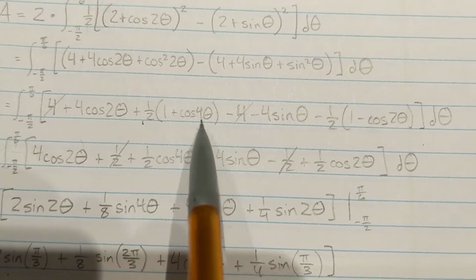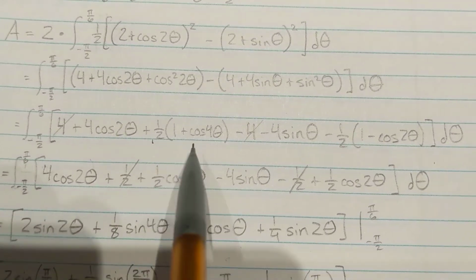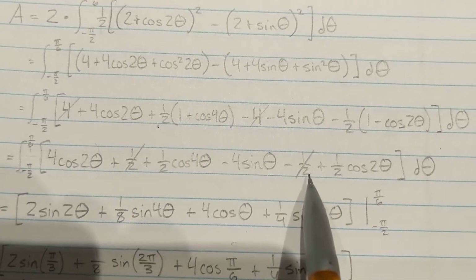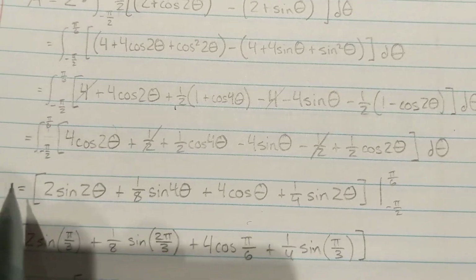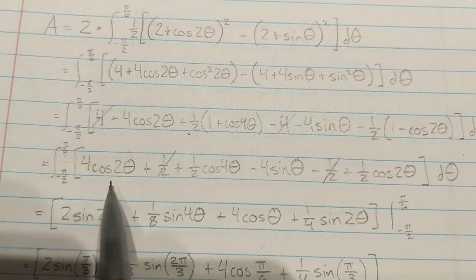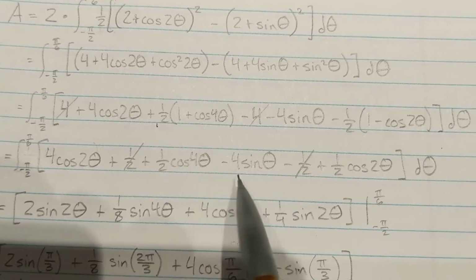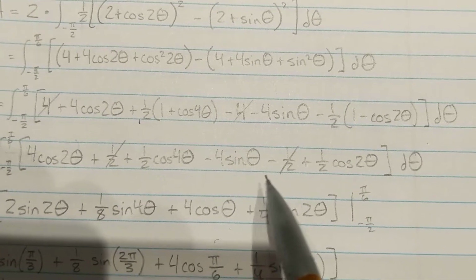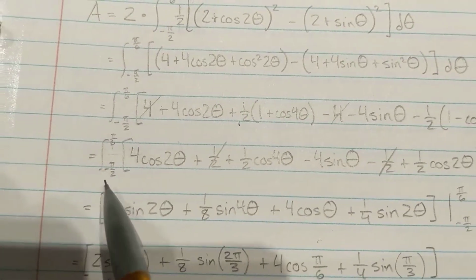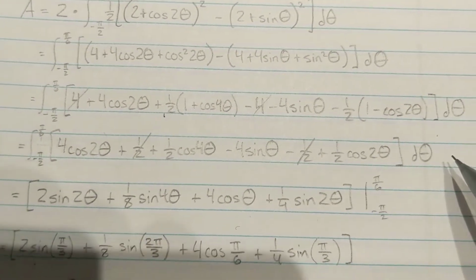Multiplying the 1/2 through from that trig identity, we end up getting a positive 1/2 and a negative 1/2, and those can cancel out. So we're just left with the integral of 4 cosine 2 theta plus 1/2 cosine 4 theta minus 4 sine theta plus 1/2 cosine 2 theta. We're taking the integral from negative pi over 2 to pi over 6 with respect to theta.